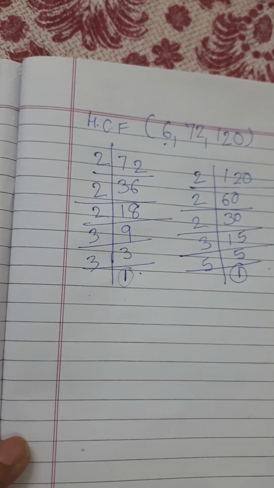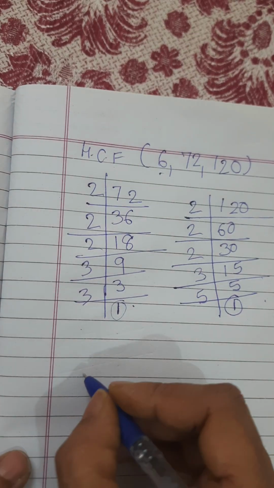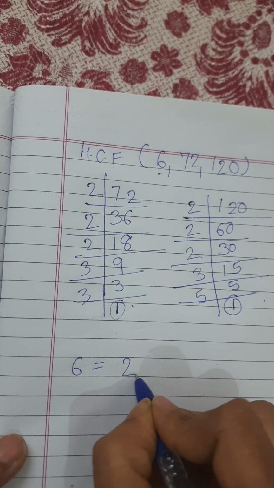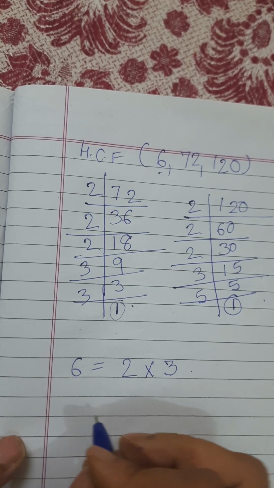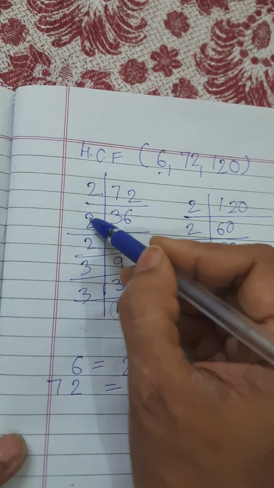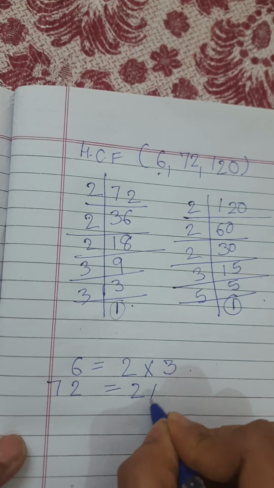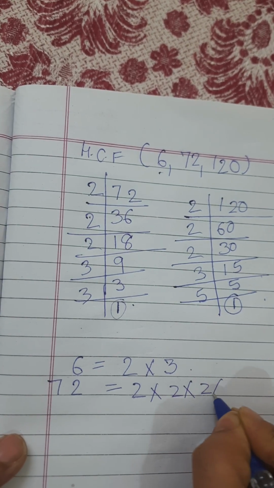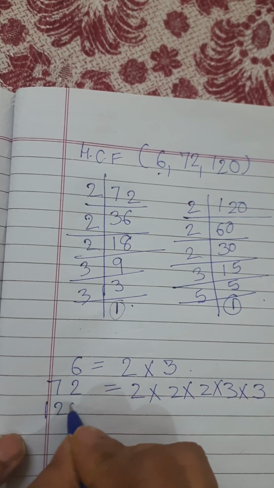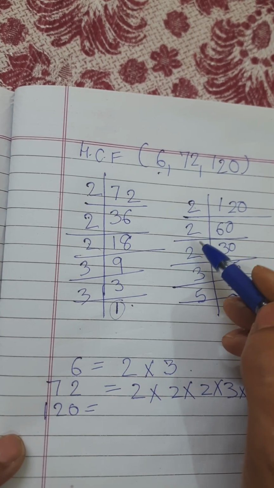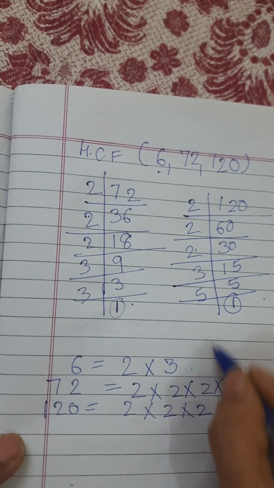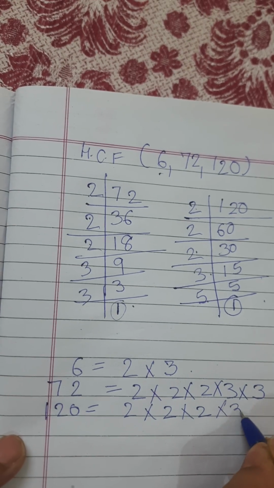Now let us write the factors for both. So I'll start with 6 because that was our first number. So it's 2 into 3. Let me write for 72 now. It is 2 comes 1, 2, 3 times. So 2 into 2 into 2 into 3 into 3. Now let me write for 120. So it is 1, 2, 3, 3 2s, right? 2 into 2 into 2, then 1 3 and 1 5, into 3 into 5.